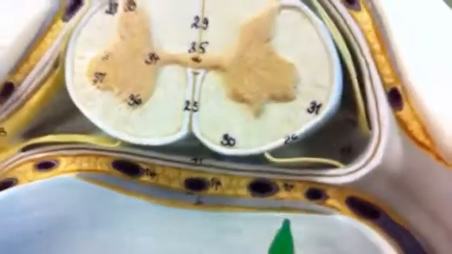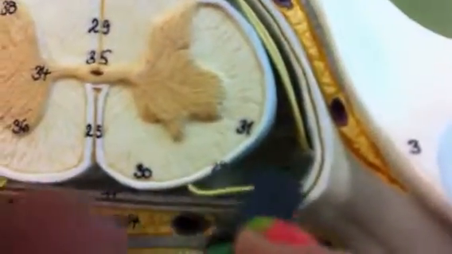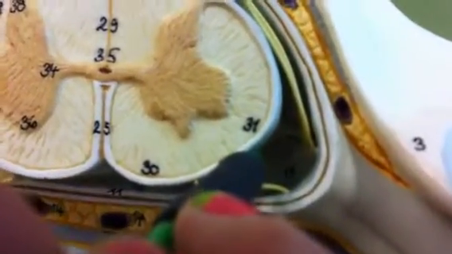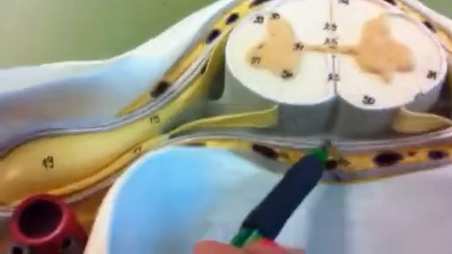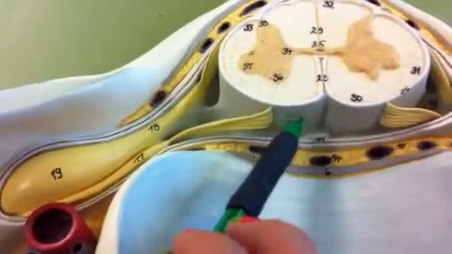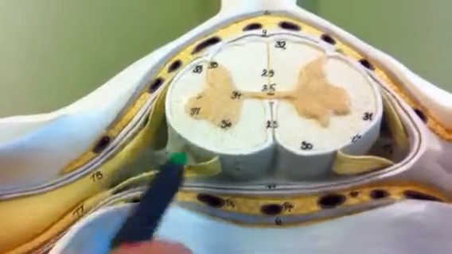Then we have the subarachnoid space, and you can see that right in here. It's the space in between that is the subarachnoid space. The pia mater is the shrink wrap that surrounds the whole spinal cord here. So it's right here on this, but it goes all the way around.